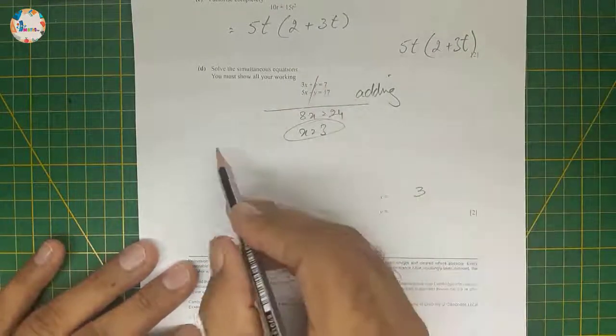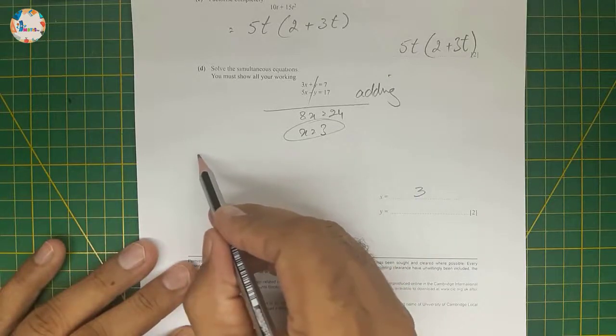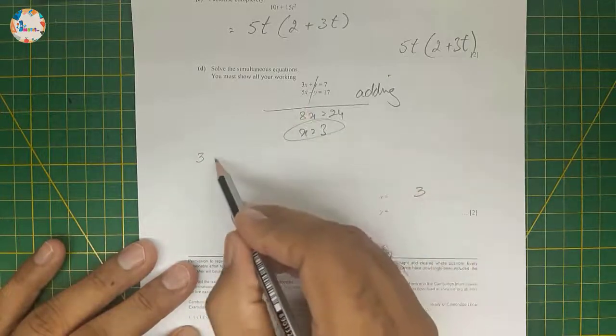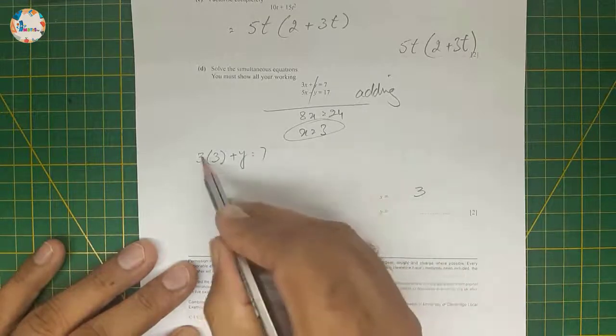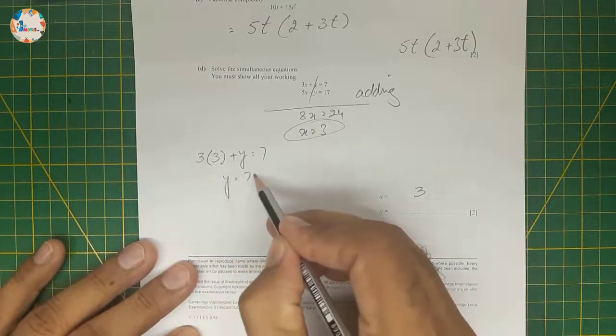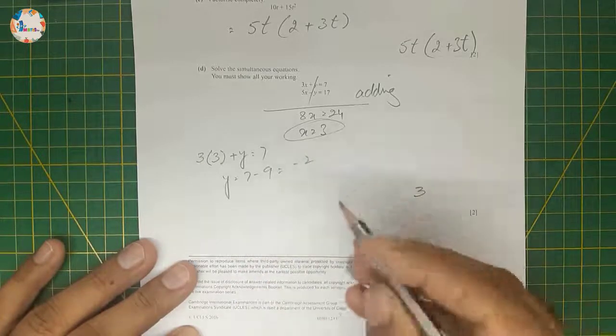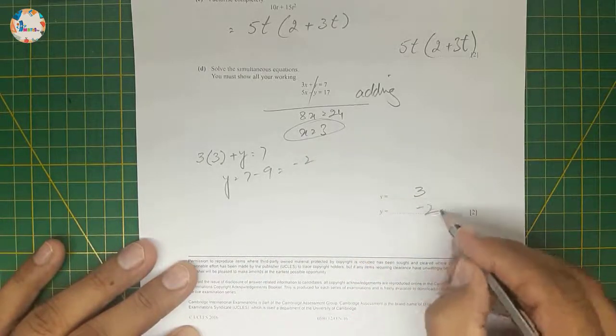For the y value, we can substitute into either of the two original equations. So I will be using the first equation. 3 into 3 plus y is equal to 7. So this will be 9. So y is equal to 7 minus 9, which is equal to minus 2. So the y value is minus 2.